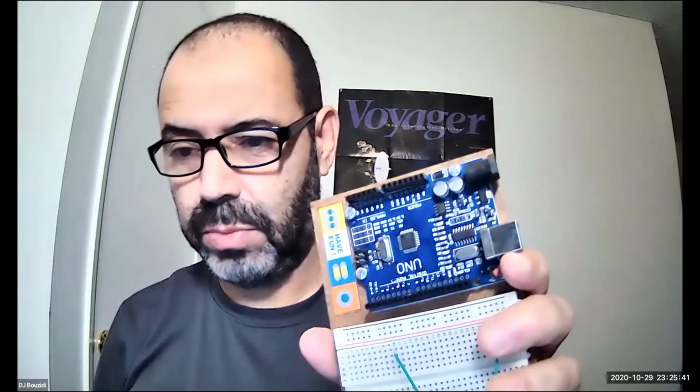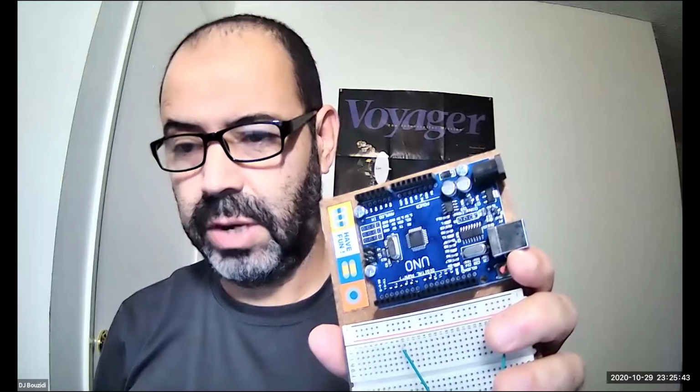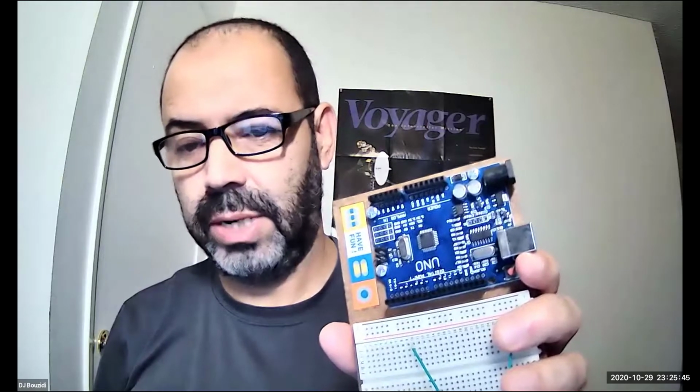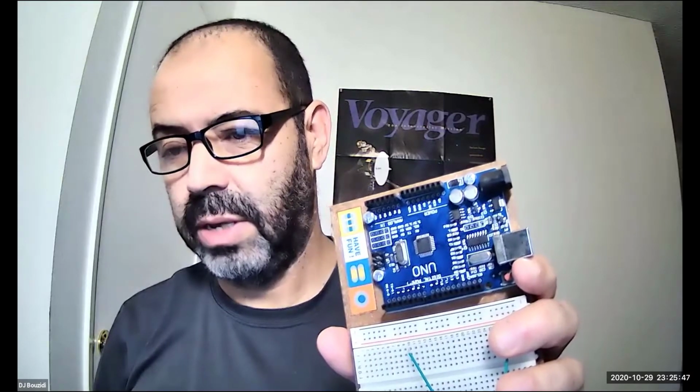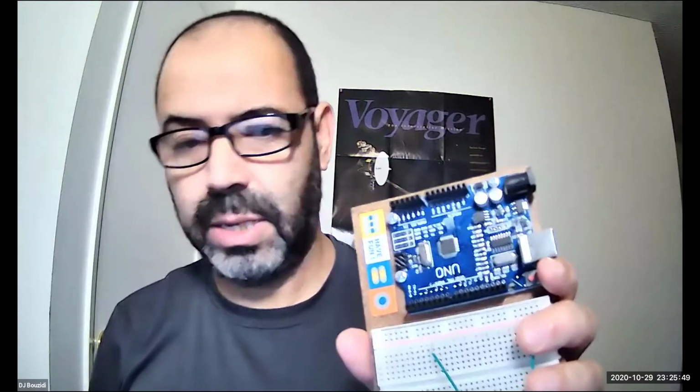Is anyone familiar with the Arduino boards? They're a ton of fun. So it's a good idea to get going if you never did it. Go and buy a kit and start playing with it. They have several kits of this.